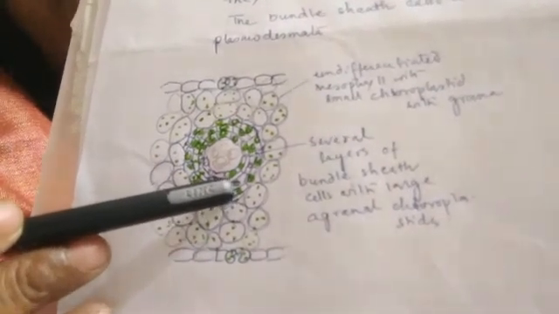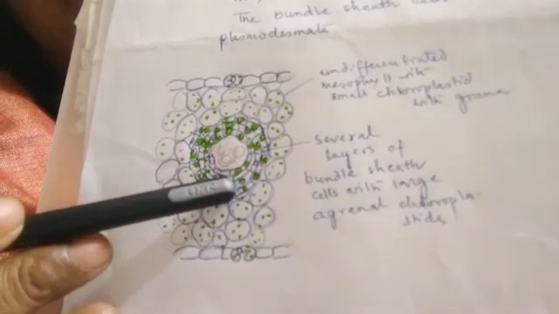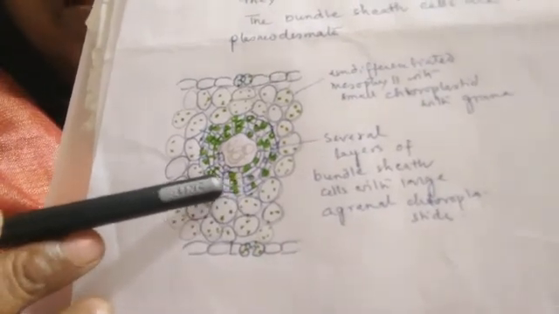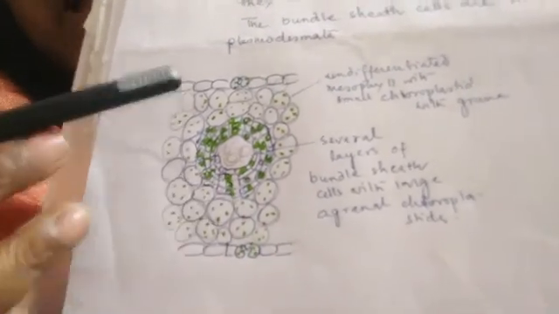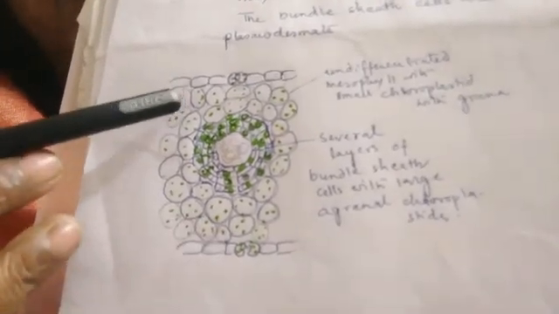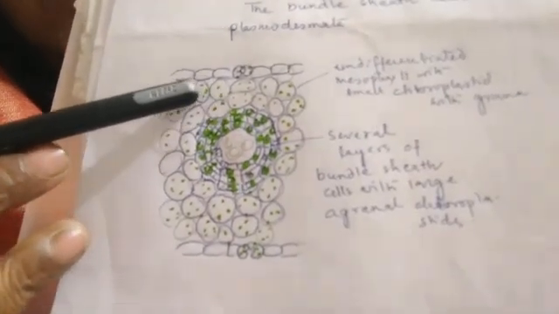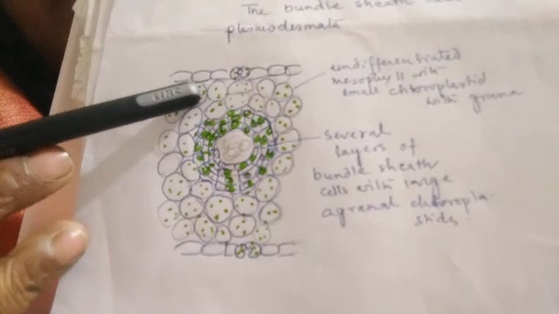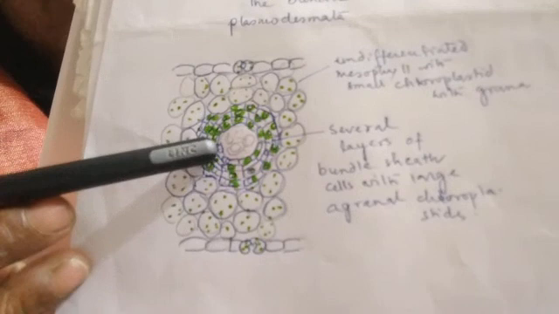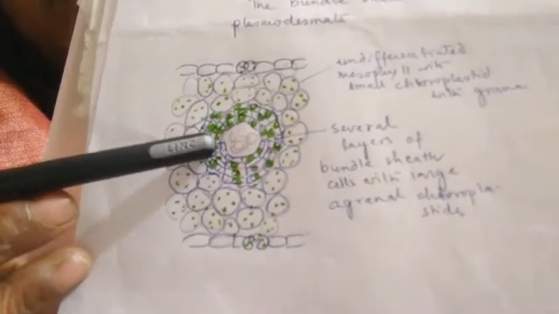So they do not require grana containing chlorophyll for the fixation of light. Clear? They are mainly meant for the biosynthetic pathway, and the photochemical portion is done by the mesophyll cells. So in plants with the C4 pathway, the mesophyll cells do the photochemical part and the fixation of CO2, and the bundle sheath cells with larger chloroplasts without grana are mainly for the biosynthetic phase.